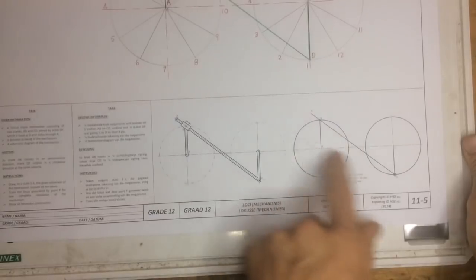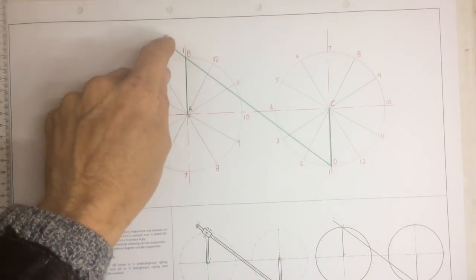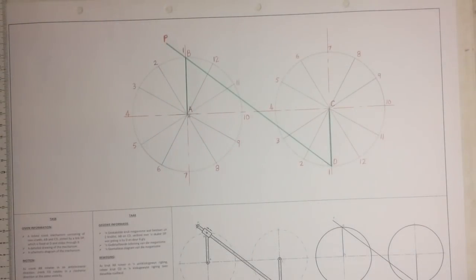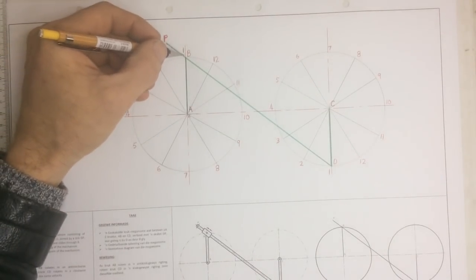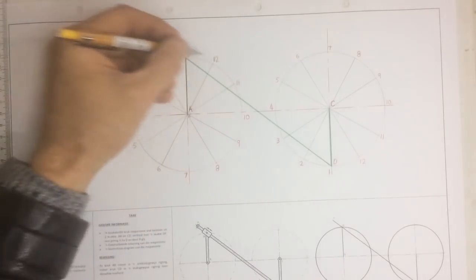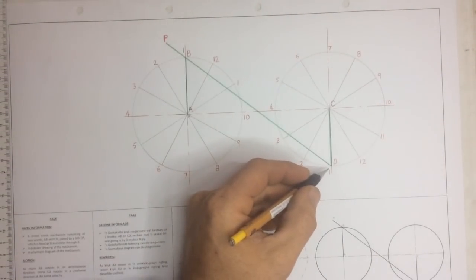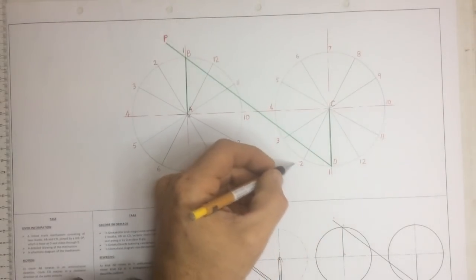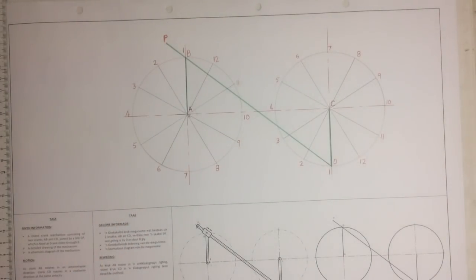First of all, you need to draw the schematic diagram over here, and we're going to be looking at how to get the point P as it moves, and we need to get the loci of the point. Right, first of all, I'm going to label this thing. It said that this needs to be rotating in an anti-clockwise direction, so I'm going to label this in an anti-clockwise direction, 1, 2, 3, 4, 5, going around to 12. This one is going in a clockwise direction, so I need to label it 1, 2, 3, 4, 5, going around in a clockwise direction. Obviously, you've broken your circles up into 12 equal parts.